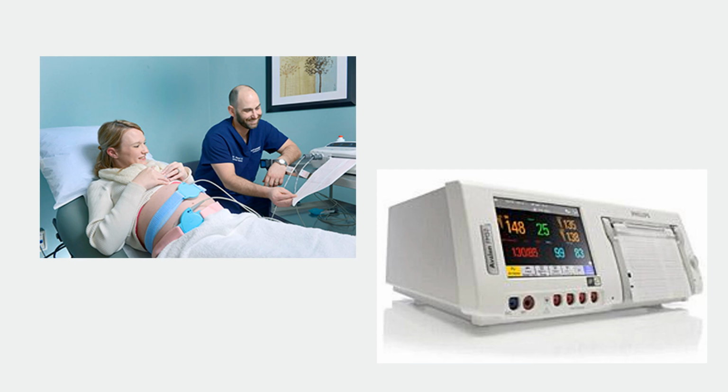So this is typically what we see when a patient comes in for evaluation. They may come in to be triaged, or they may come in to be induced, or they may come in in labor. And so in any case, we're going to put the fetal monitor on.